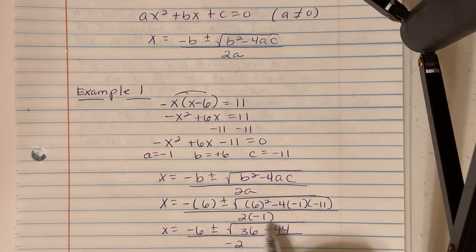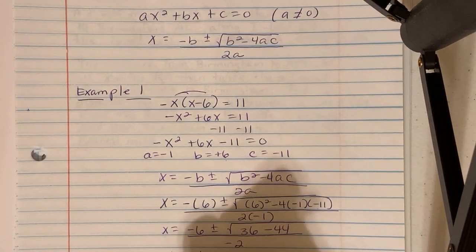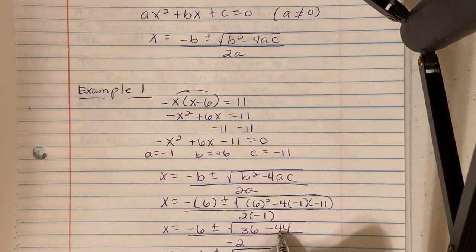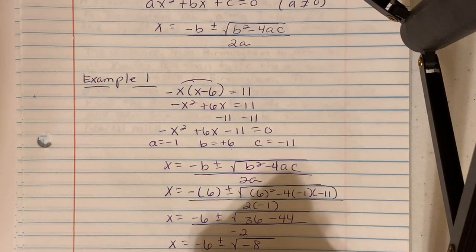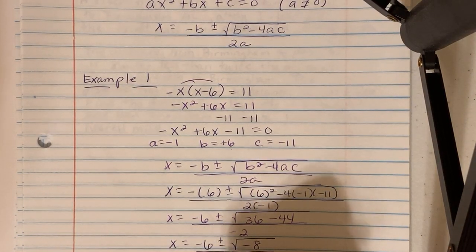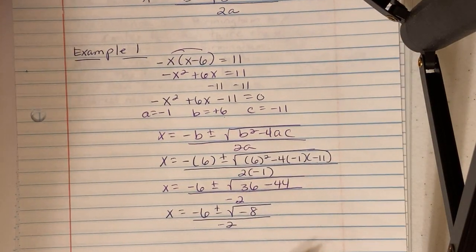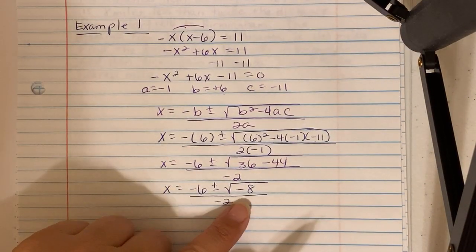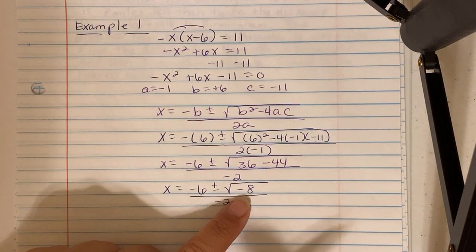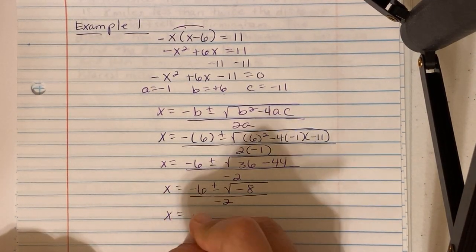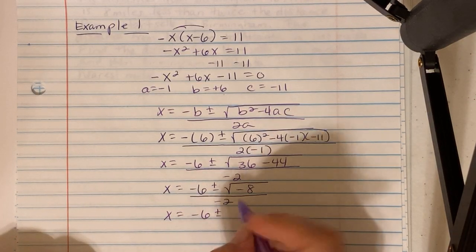Before you can do anything with the radical, you need to do the math inside. So we have x equals negative 6 plus minus the square root. I had 36, but I spent 44. I am short 8, over negative 2. Looking at this problem right now, we notice that this value right here is going to cause us to have an imaginary value. So we become x equals negative 6 plus minus the square root of negative 8.